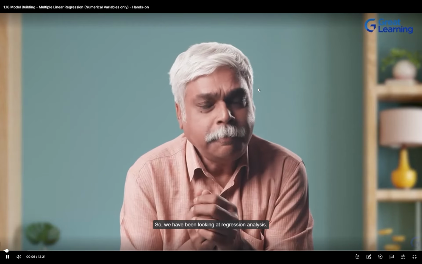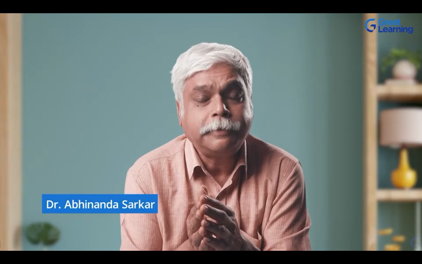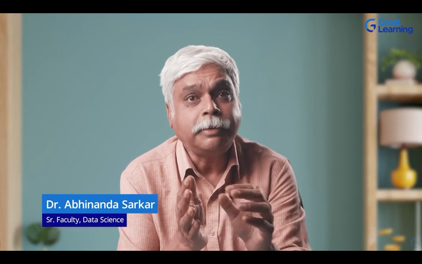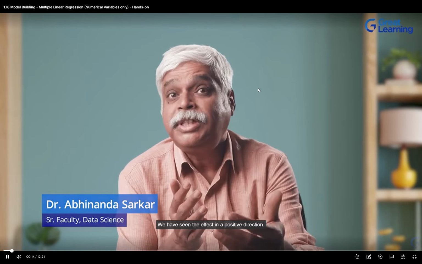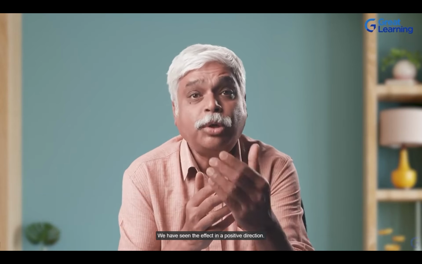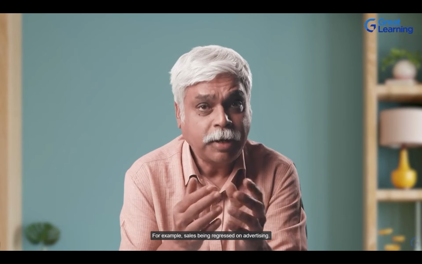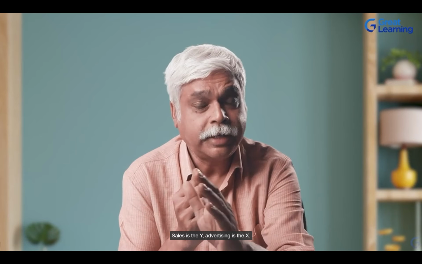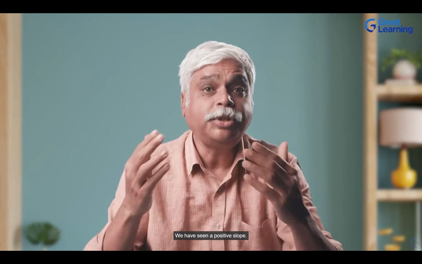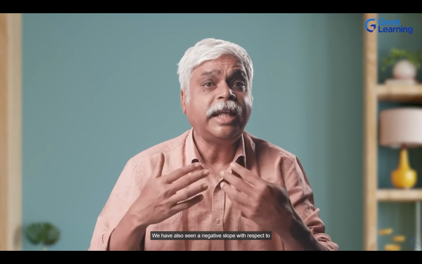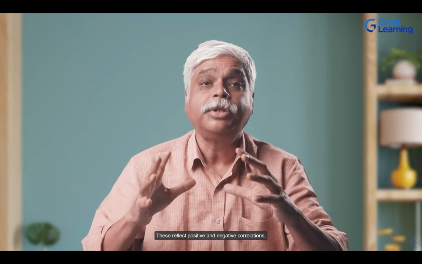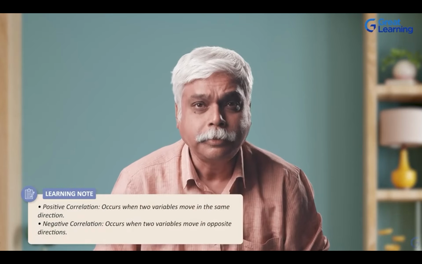So we've been looking at regression analysis. We've been seeing it one variable at a time. We've seen the effect in a positive direction, for example, sales being regressed on advertising. Sales is the Y, advertising is the X. We've seen a positive slope. We've also seen a negative slope with respect to, say, sales regressed on price. These reflect positive and negative correlations.